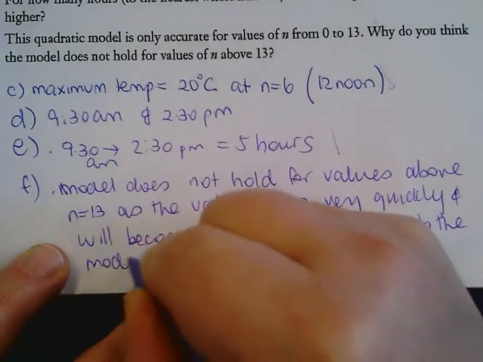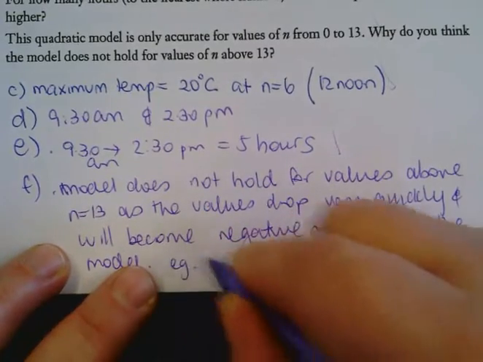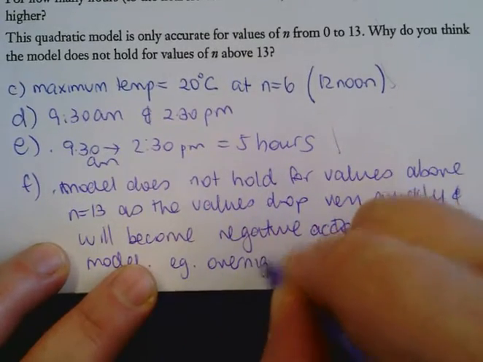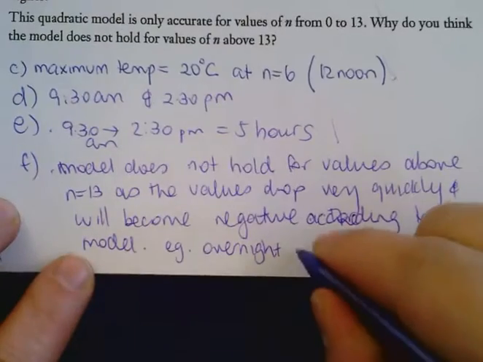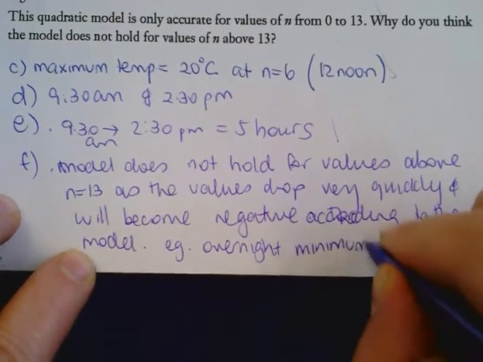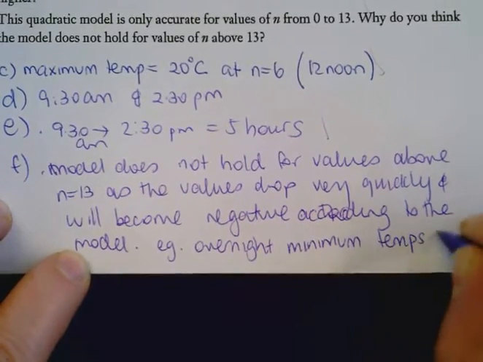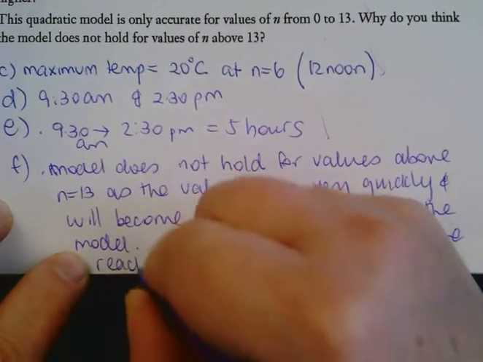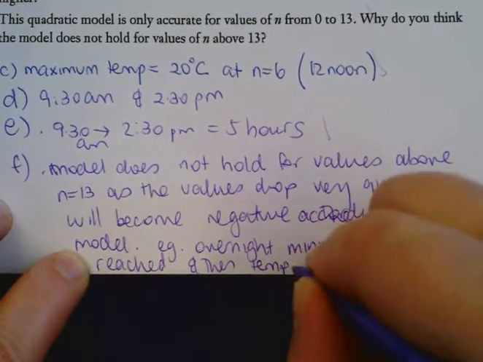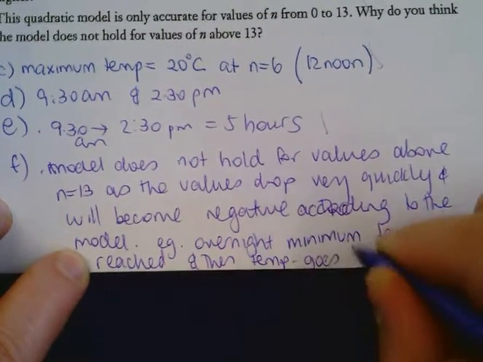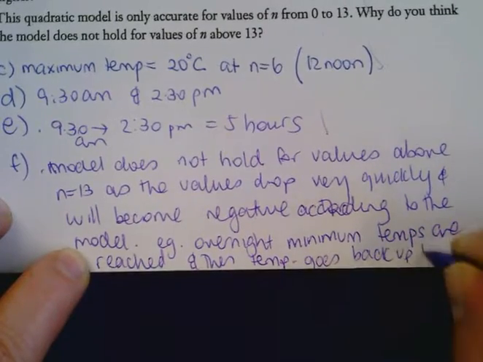And you could say, for example, overnight minimum temperatures are reached, and the temperature tends to stay there, and then the temperatures go back up in the day.